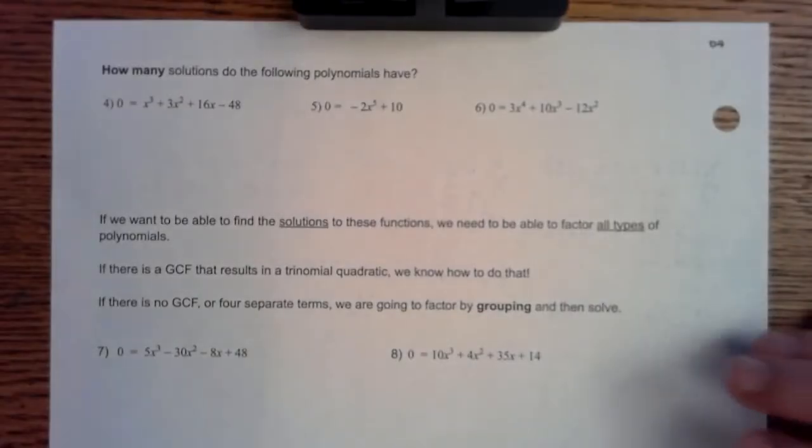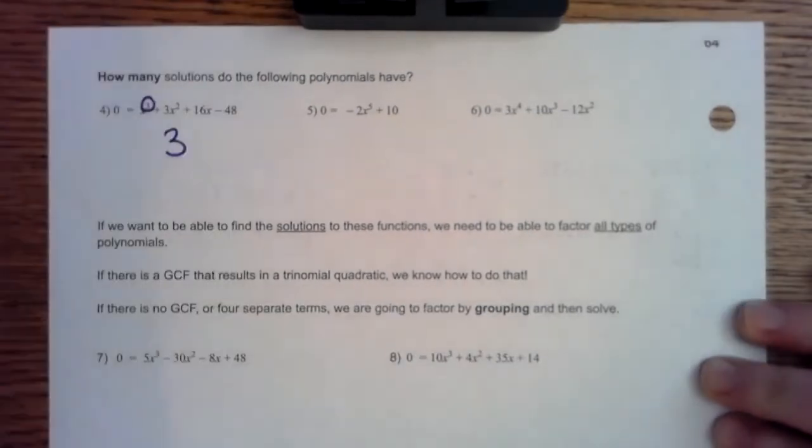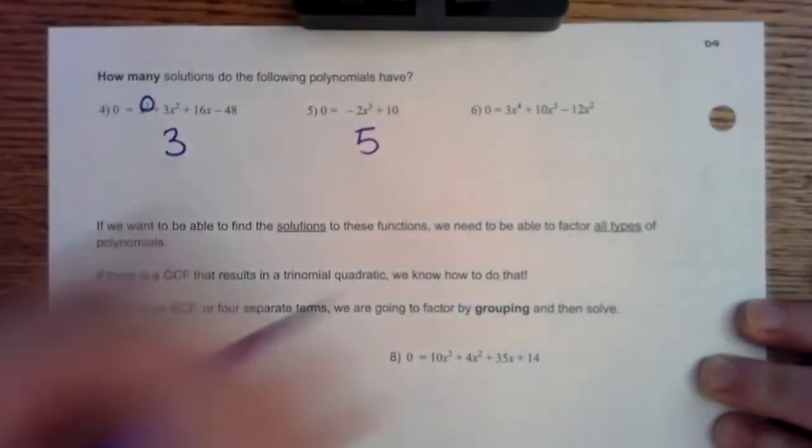How many solutions does the following polynomial have? Well, this is degree 3, so 3. This would be 5, and this would be 4.